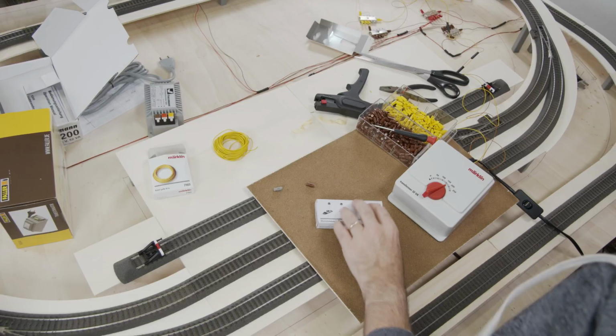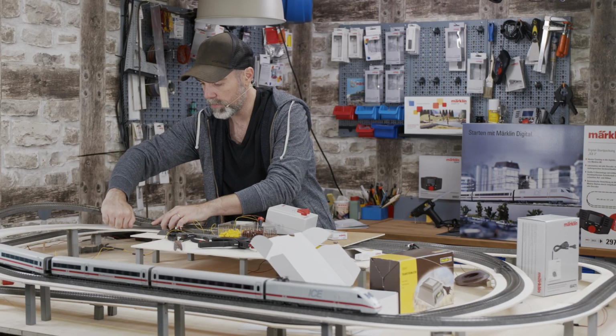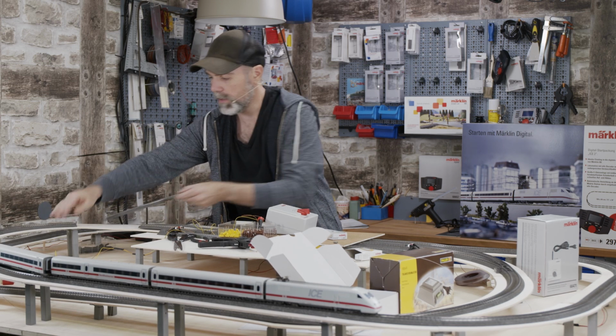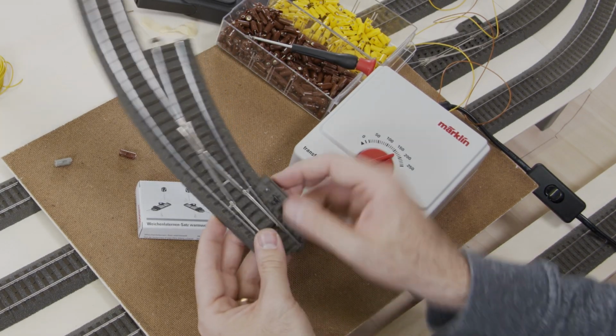Let's see if I have a turnout here. Let's take out this one. That way we can upgrade our turnout a little, make it a bit fancier. You can see this little hole at the side. This is the manual hand lever. I will leave it on.